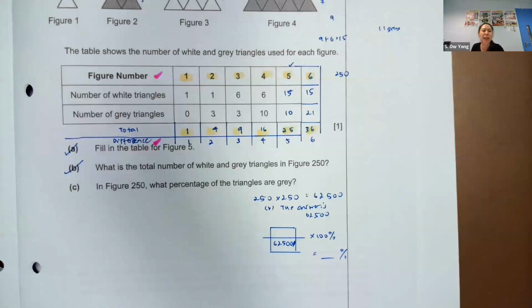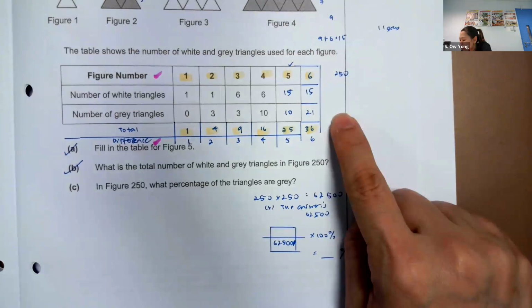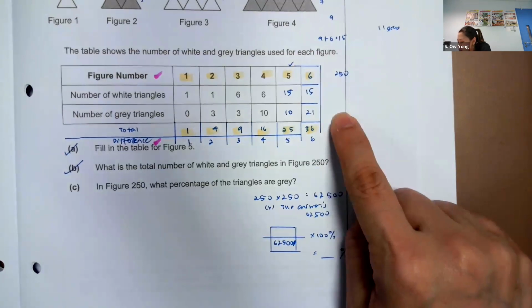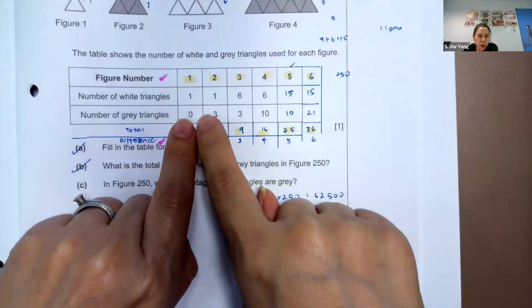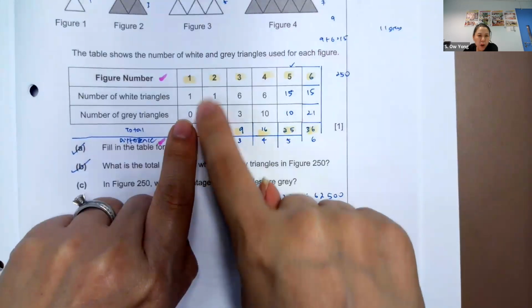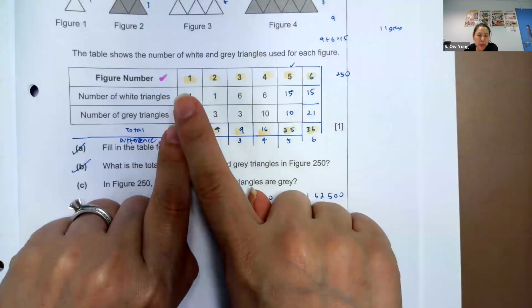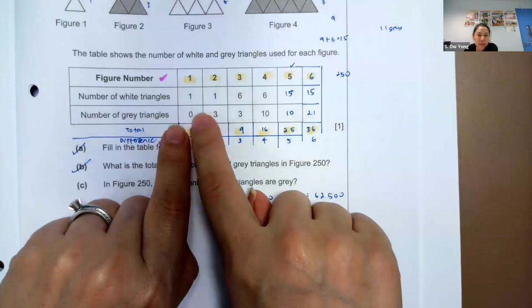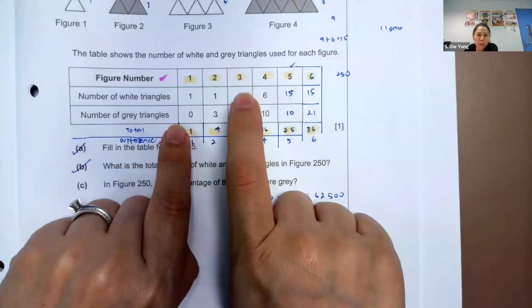Okay, so what? So if let's say it's 250, will I have more gray or more white? So you delve deeper. When the figure number is 1, this is 0. Sometimes it's small, sometimes it's big. Small, big, small, big. When I say small, it means smaller than the white, or bigger than the white.